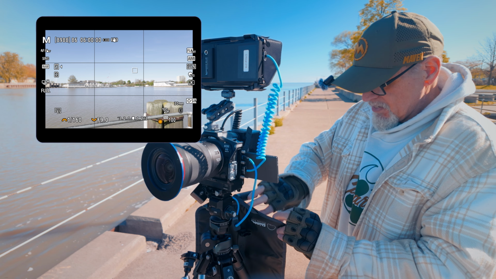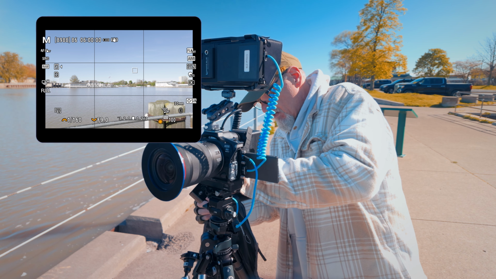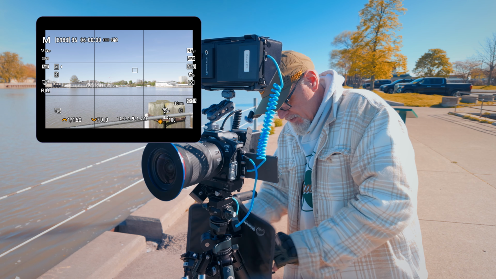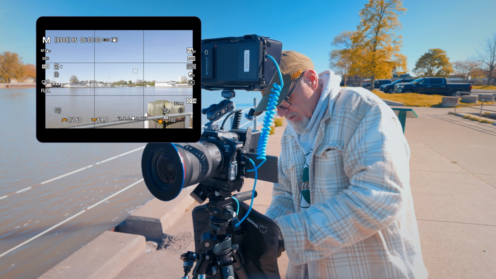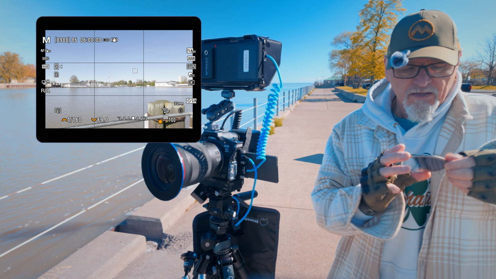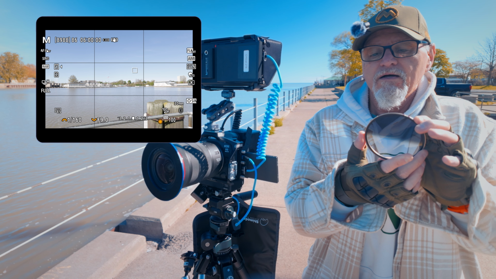Now they also make, not that one, a 4-stop.